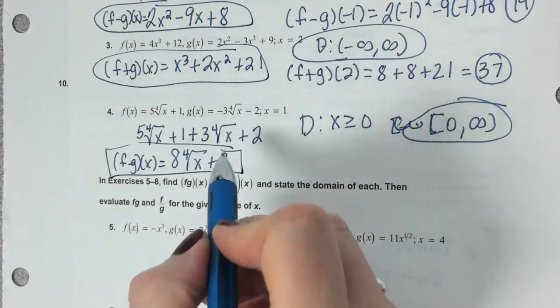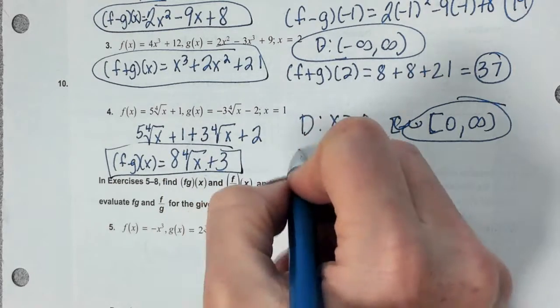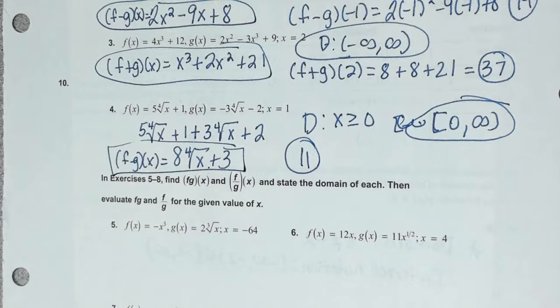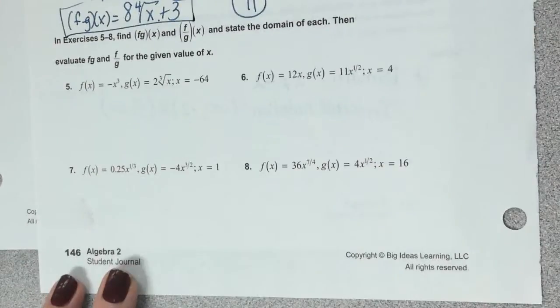And then, of course, just plug in 1. The fourth root of 1 is 1 times 8 plus 3 is 11. Easy enough, right? No problems there. Adding and subtracting, we're just going to combine like terms. Make sure you distribute the negative.